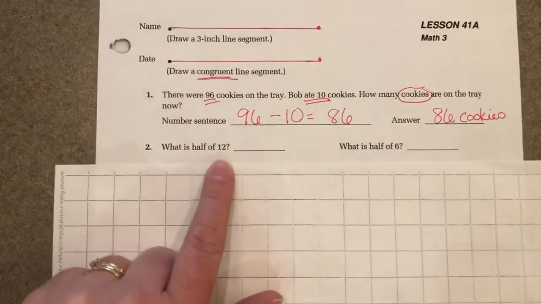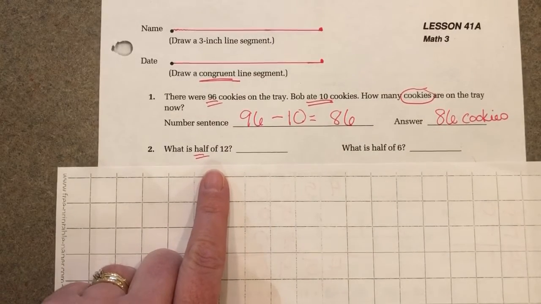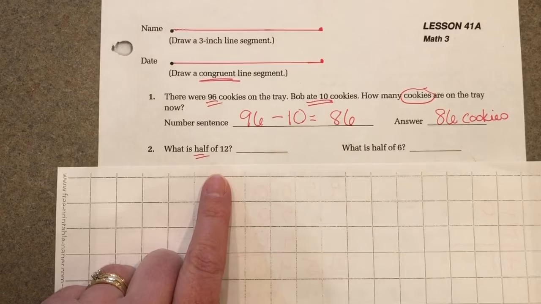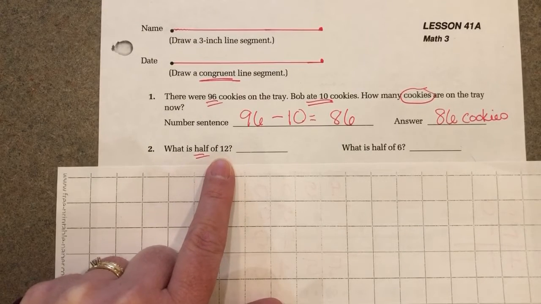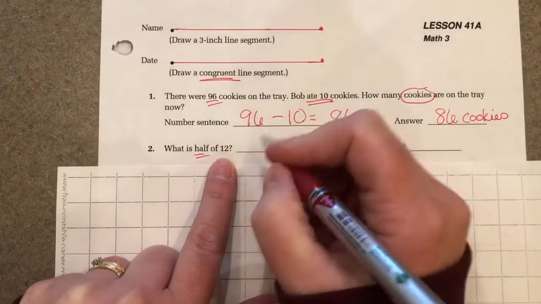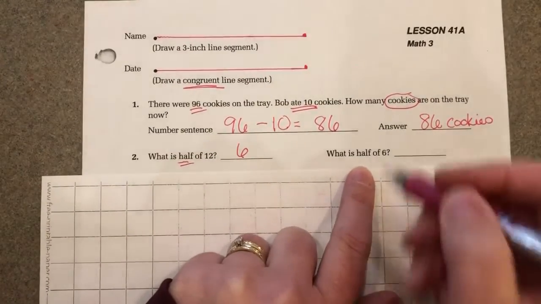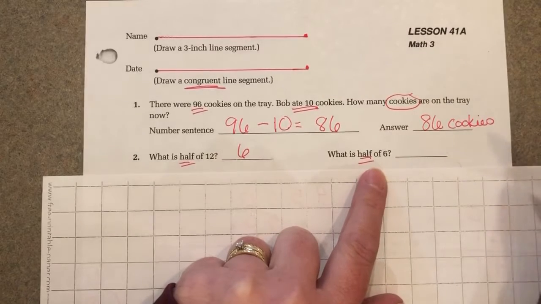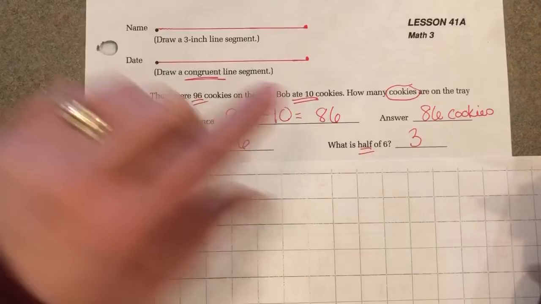What is half of 12? Half of 12. So we have to think, if we divide 12 into 2 equal parts, 6 plus 6 are 2 equal parts that add up to 12, right? So half of 12 is 6. Let's do the same thing for half of 6. 2 equal parts of 6. 3 plus 3 equals 6, so that's the 2 equal parts. 3 is half of 6.